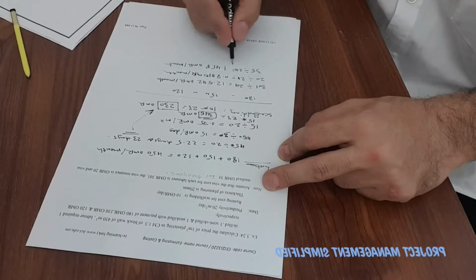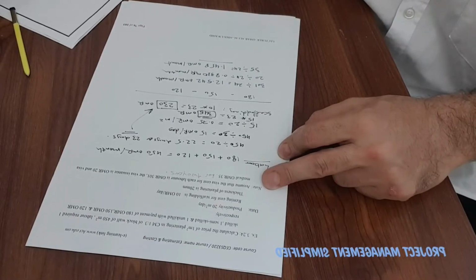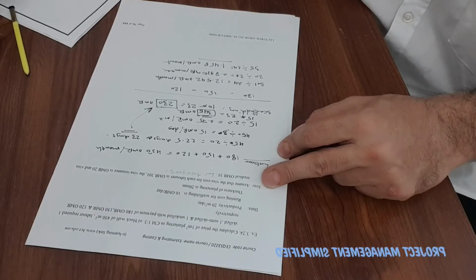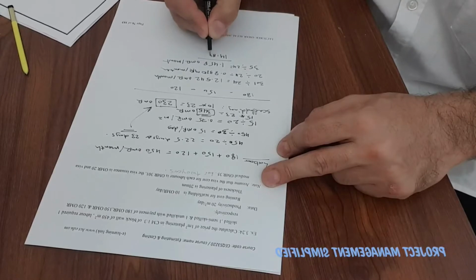This is the cost. So let's calculate the cost of all of these things. 0.833 plus 12.542, it will be like 14.84.